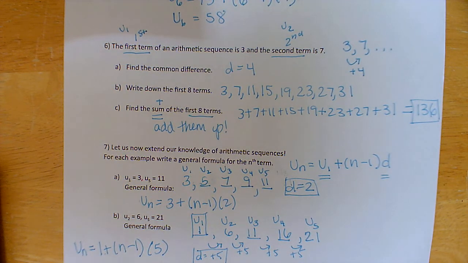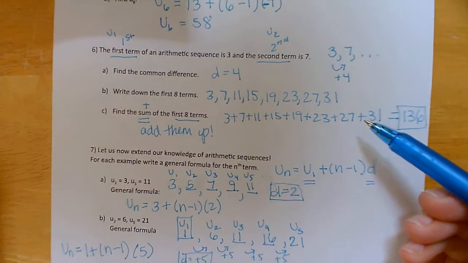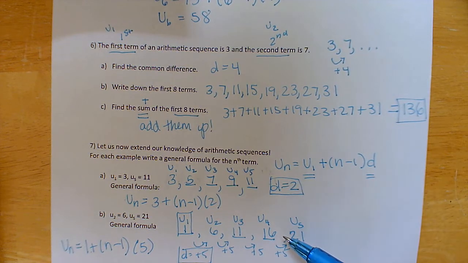This has been Dr. Mears' arithmetic sequence practice. We extended our knowledge to incorporate series, and also a couple of challenge problems where we had to find the missing numbers. Hope this helped.